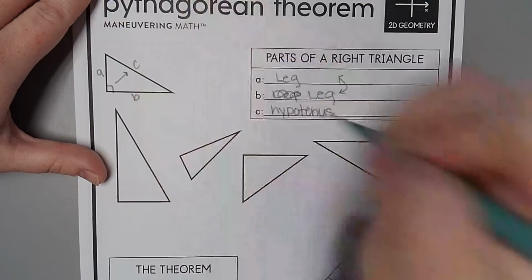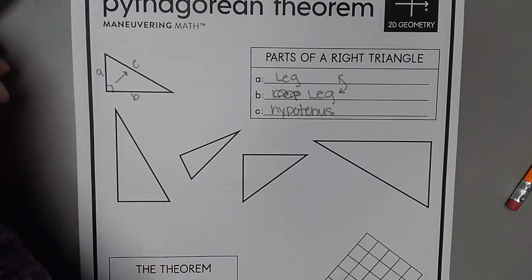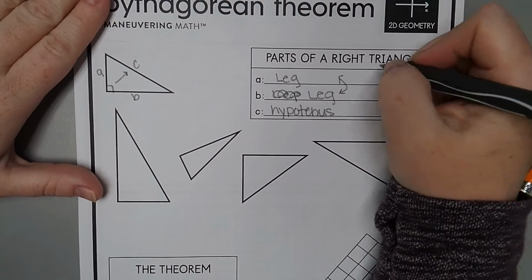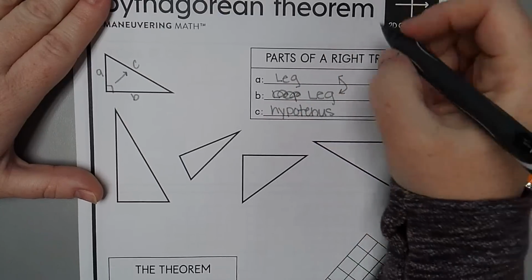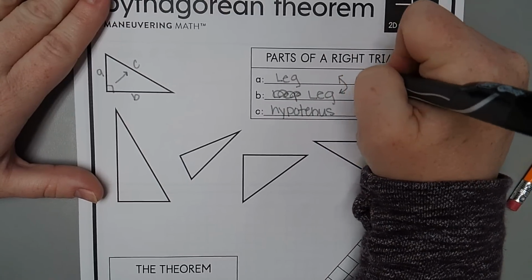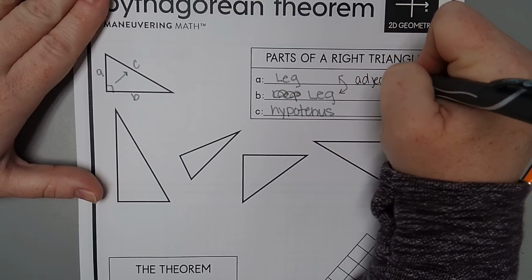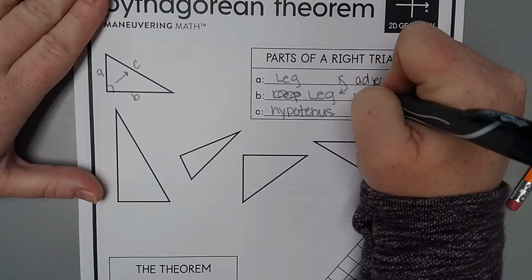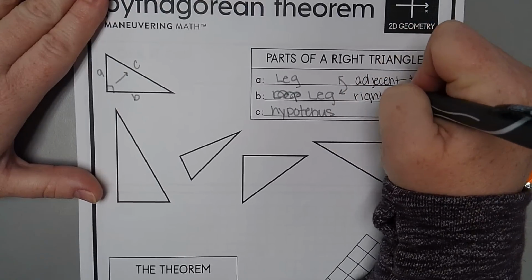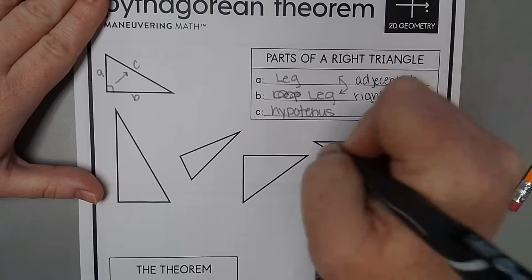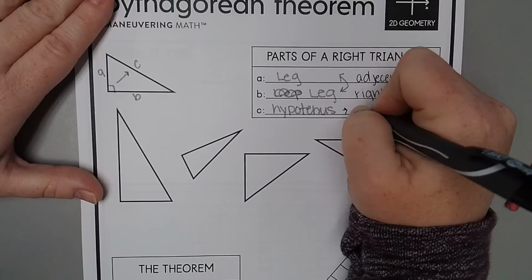So this would be your C. So legs are adjacent to the right angle. Hypotenuse is across from your right angle.